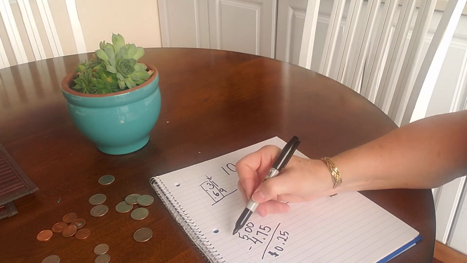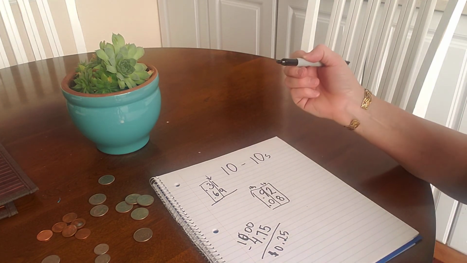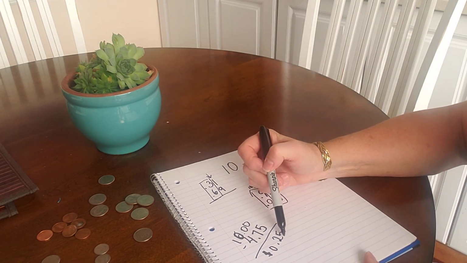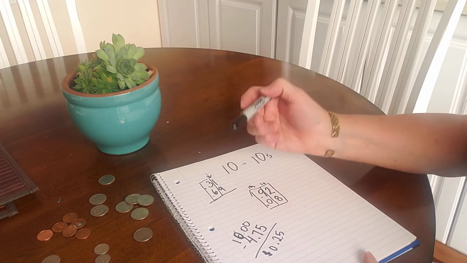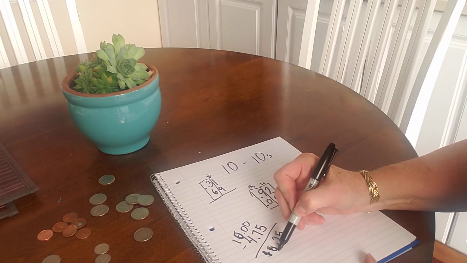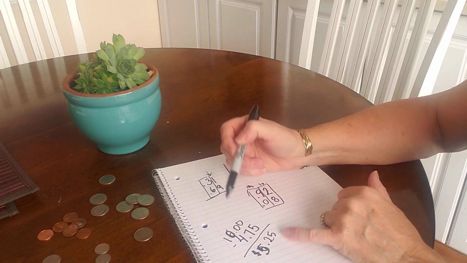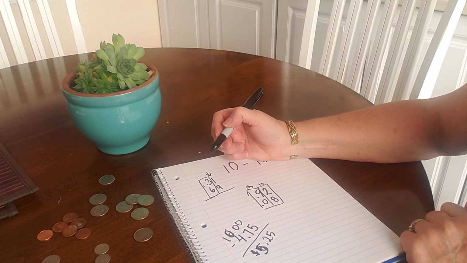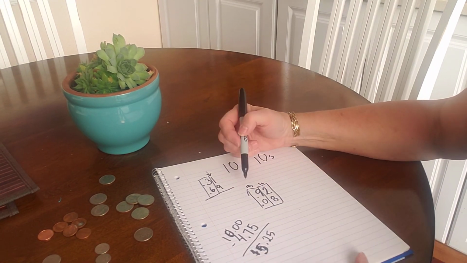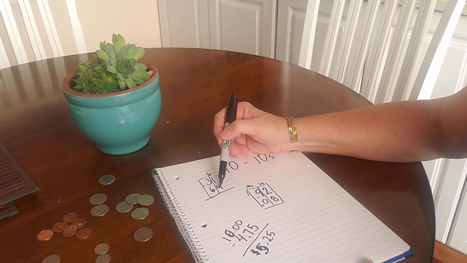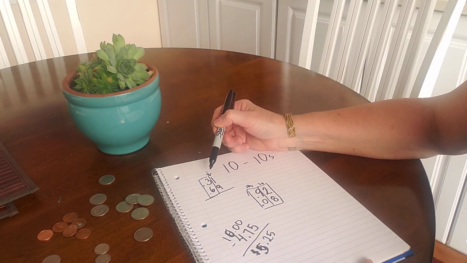Okay? If you give them a $10 bill, then you're going to need that 25 cents back, and then it's going to be the $5 there. Okay? Because you know you've used $1 here. All right, so when I'm making change, I'm always thinking about these tens and ones. I always use place value.